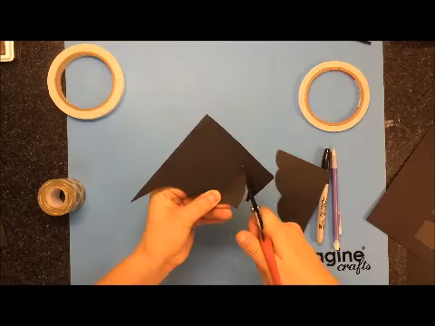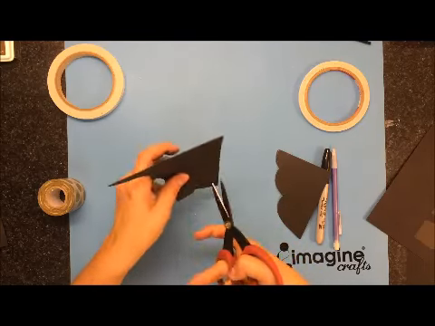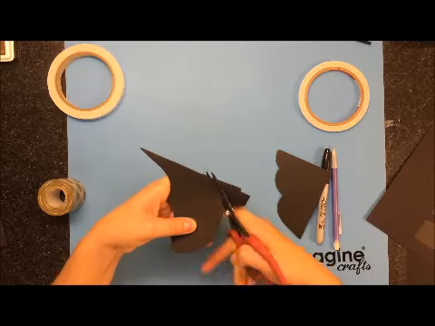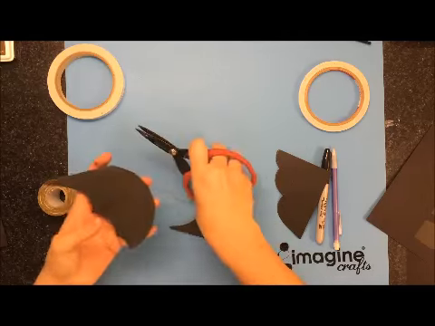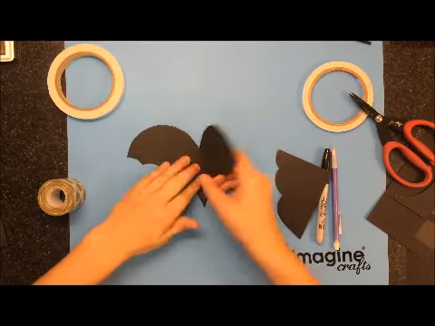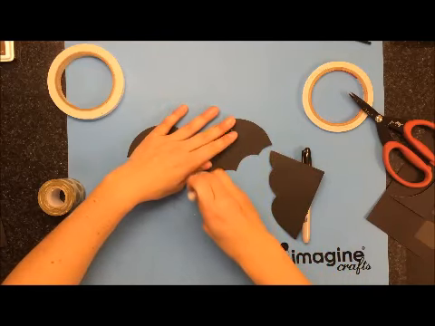And then just cut that out. Very similar to a heart pattern, just tracing it out so that it's going to be matched on both sides. And when we open this up, we should have some pretty cool bat wings. So there you go. Then we're just going to erase our little lines here.